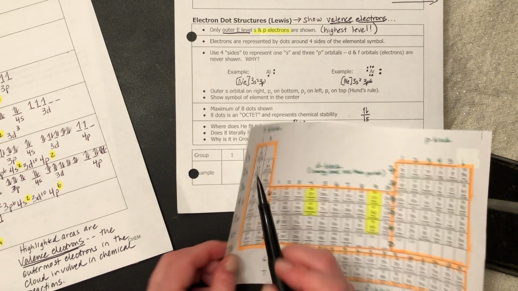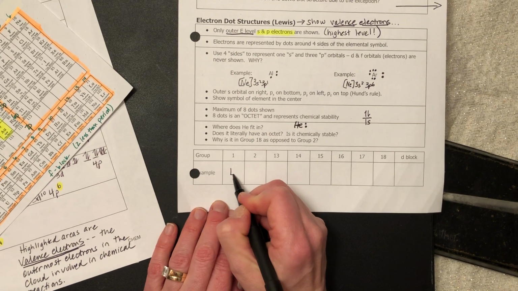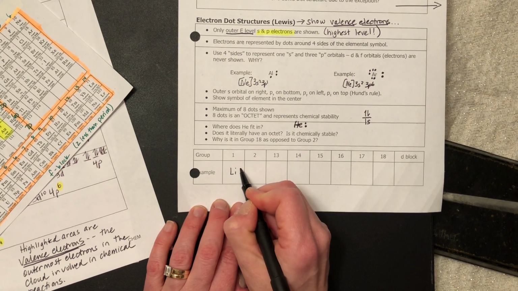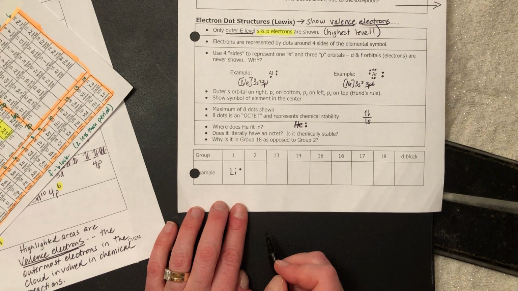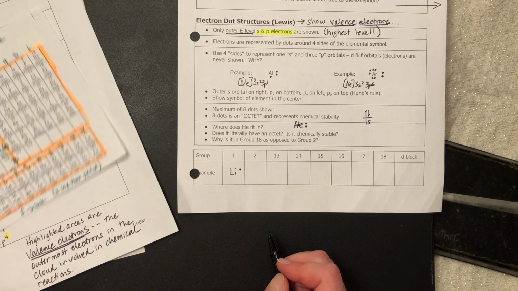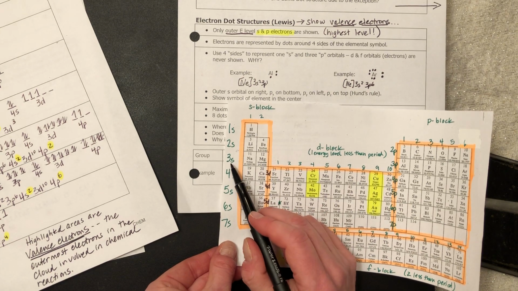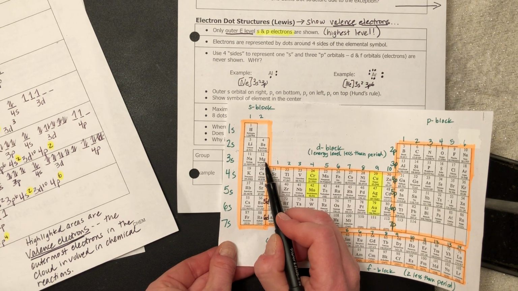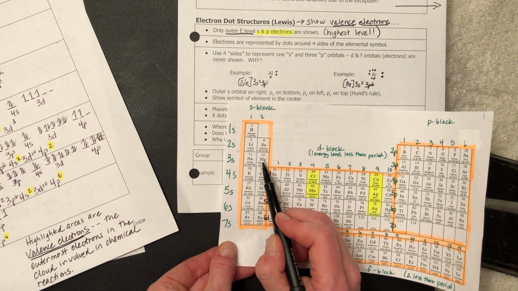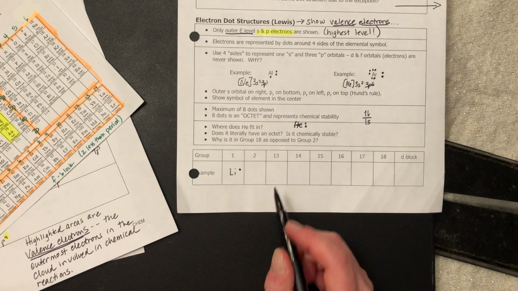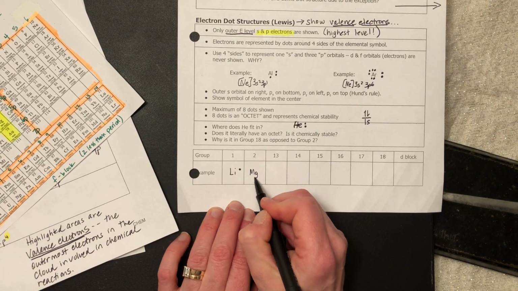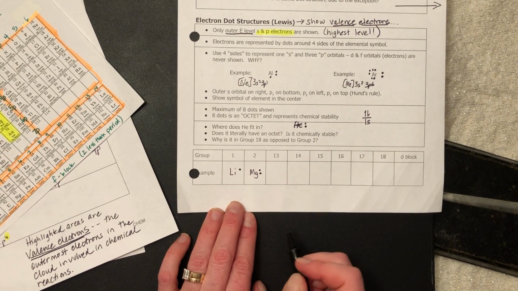So because it's ending 2s1, I would write its chemical symbol, and I would put that 1 valence electron here to the right. If I were to pick something from group 2, like magnesium, magnesium is going to end 3s2. It doesn't have any p electrons in that energy level. So I would take magnesium's 2 valence electrons, and I would place them here.